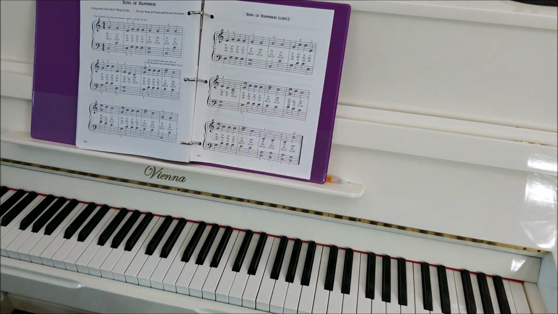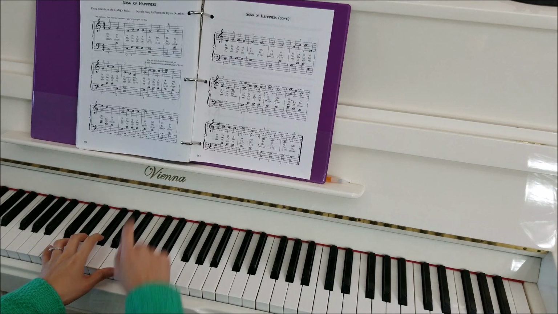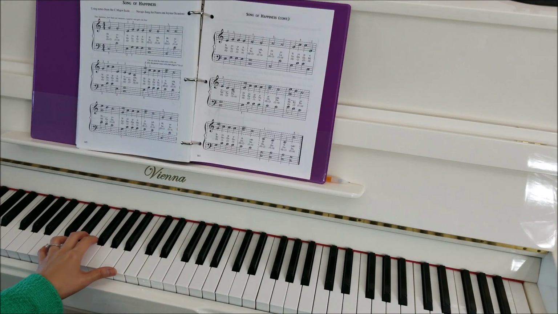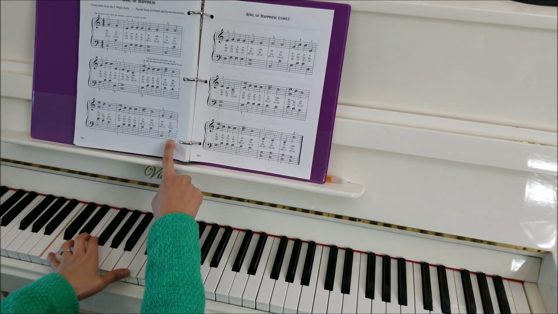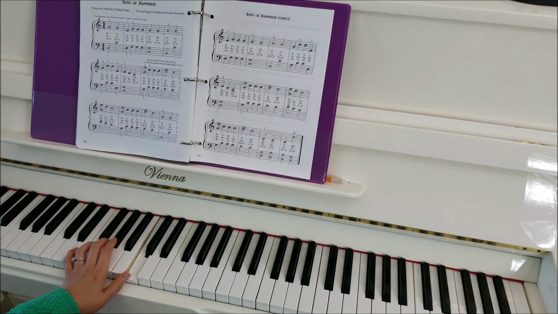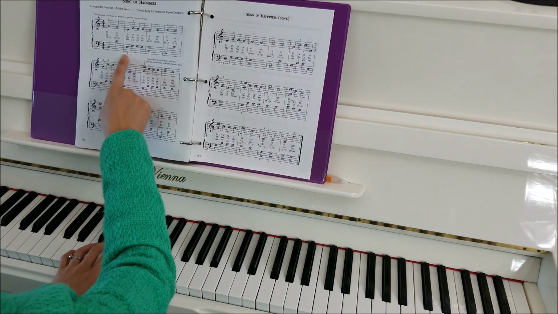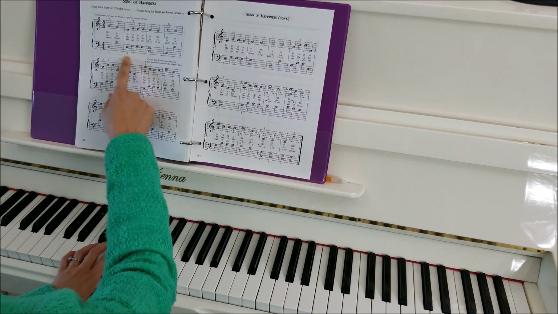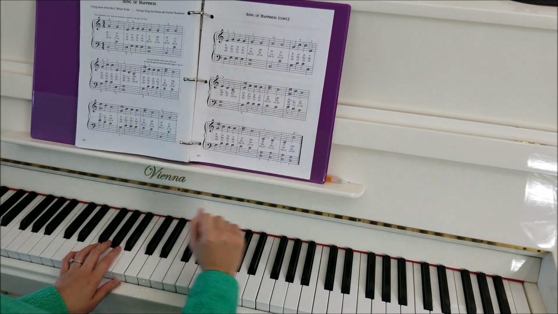Let's try it. So we have that again. We have that octave jump. So we have 1, 2, 3, 4. And then what finger should I use? I might want to use my 5 finger, but I know that I use my 3 finger here because it makes this little chord more convenient.